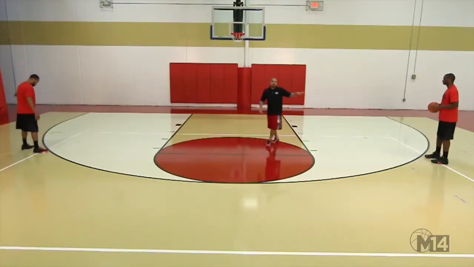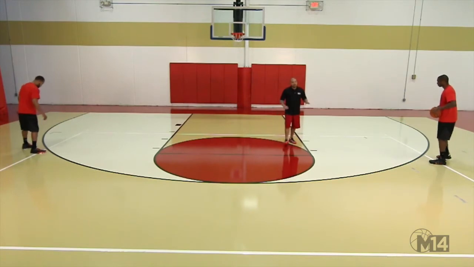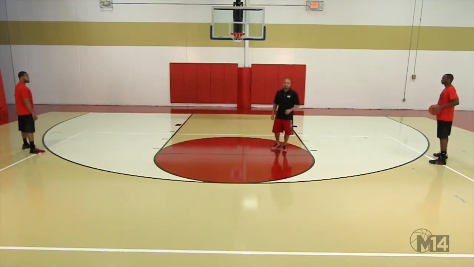Middle penetration, weak side drift. That's another way we teach to move without the ball in our drive and kick series, so let's break it down, all right? First thing you'll notice, our coaches were going off a jab step. That's incredibly important and something that we teach our players.